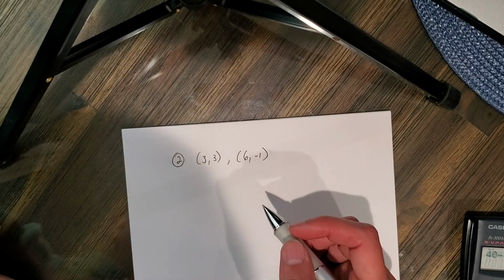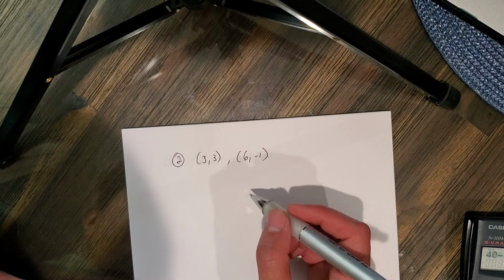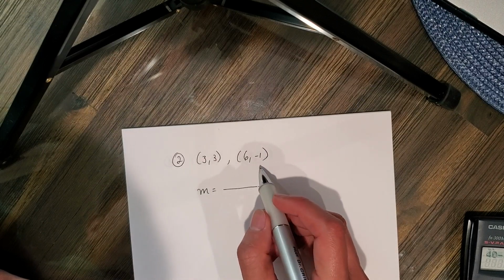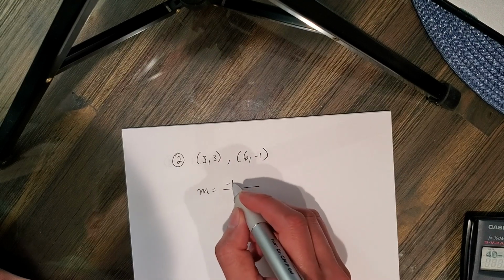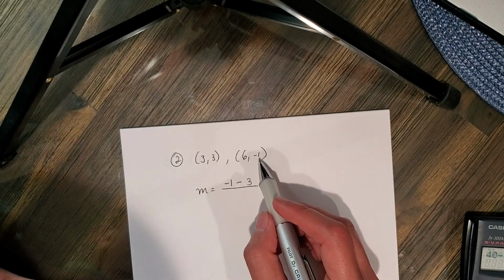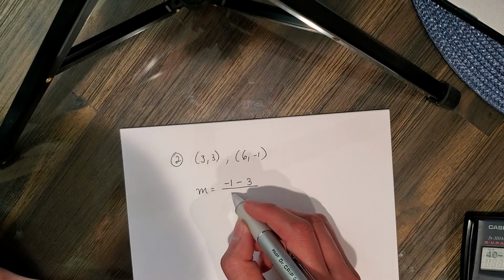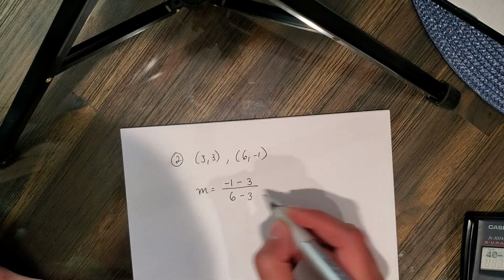All right, 2 more to go. So next one here, we have (3, 3) and (6, -1). So let's go ahead and find the slope. So again, we're going to subtract the y's on top. So let's just start with any y. It doesn't matter. I'll start with this one here. -1 minus 3. Okay, and since I started with that -1 on this side, I'll have to start with the x on that side also. So it's going to be now underneath 6 minus the other x, which is 3.